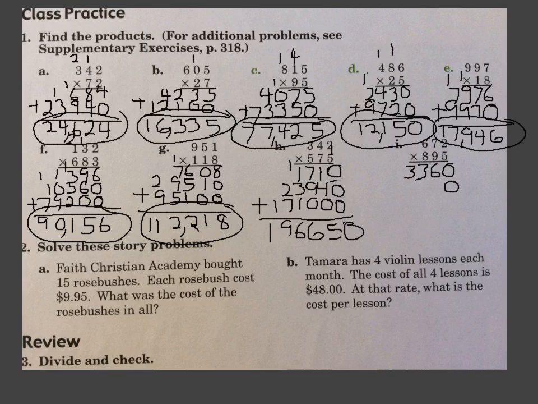9 times 2 is 18. Carry the 1. 9 times 7 is 63, plus that 1, 64. And 9 times 6 would be 56. Nope, 54. Plus the 6 would be 60.